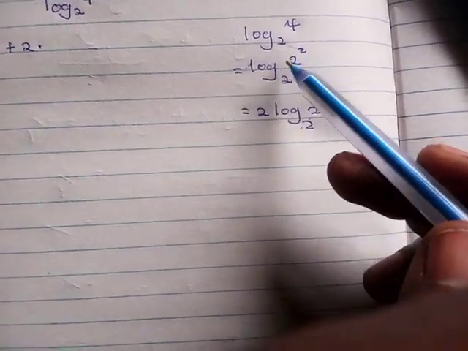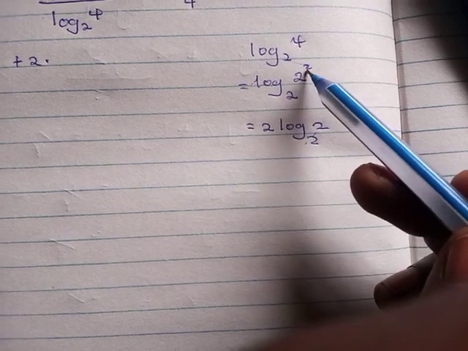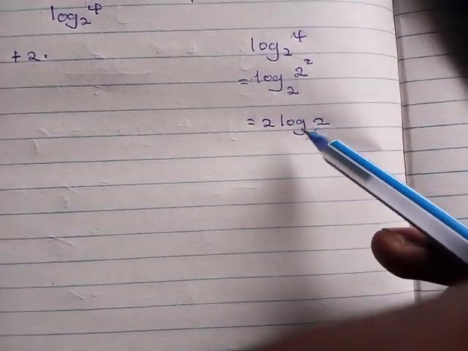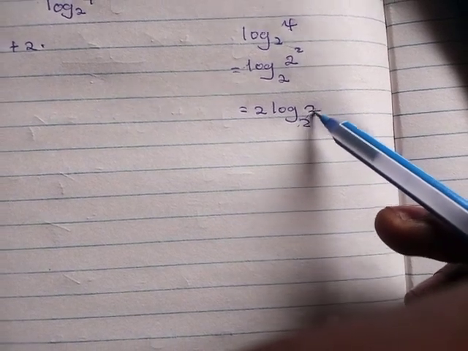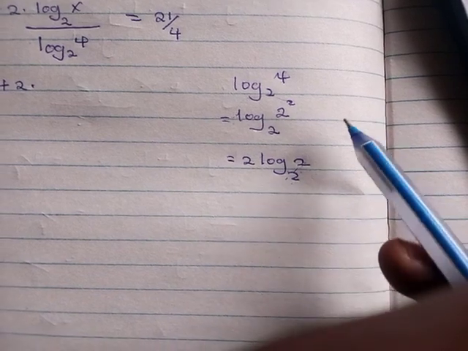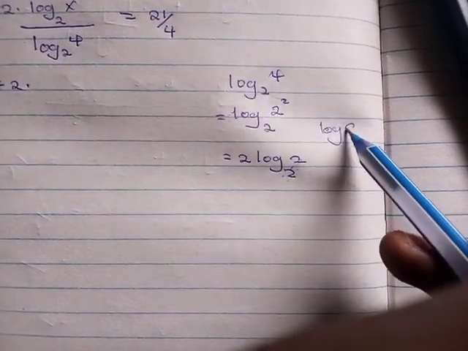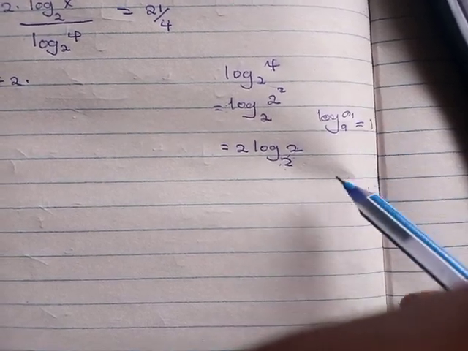So these ones are rules of logarithms. You know them. When you're having a power, this power comes this side. Then when the base is the same as the argument, it means 1. When you're having log base a of a, it is the same as 1.